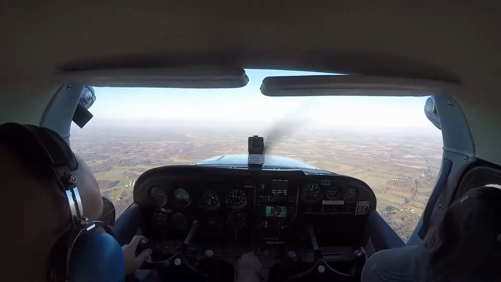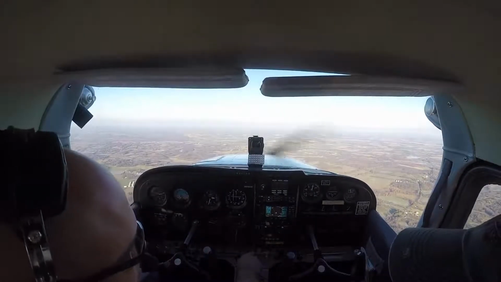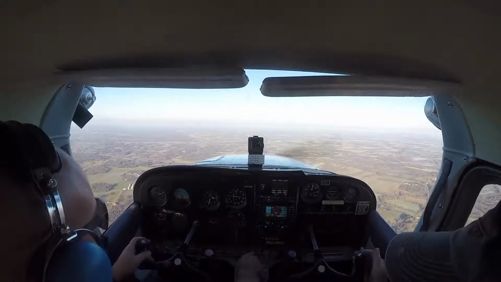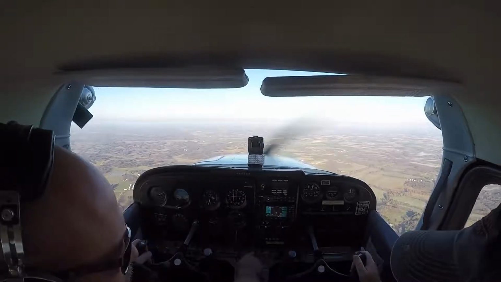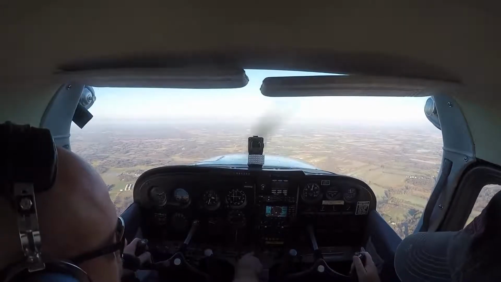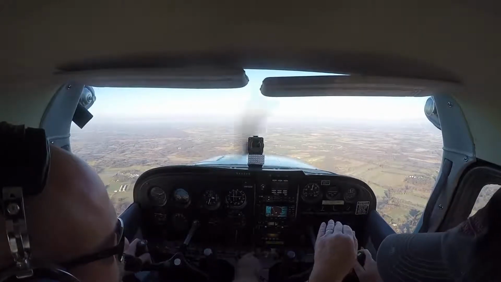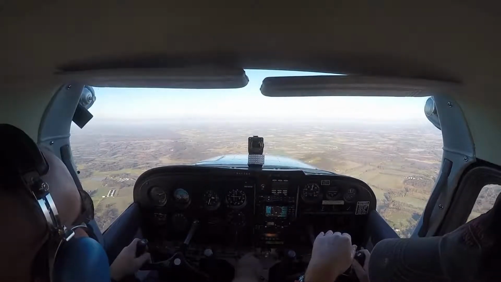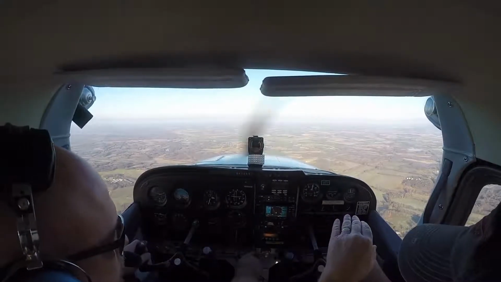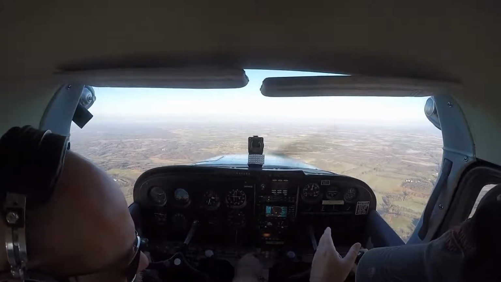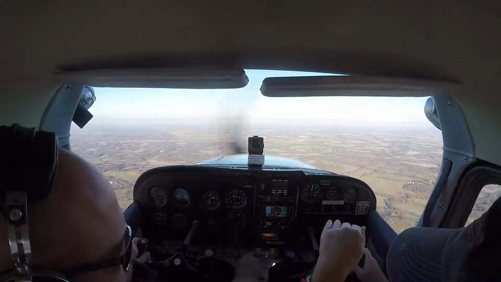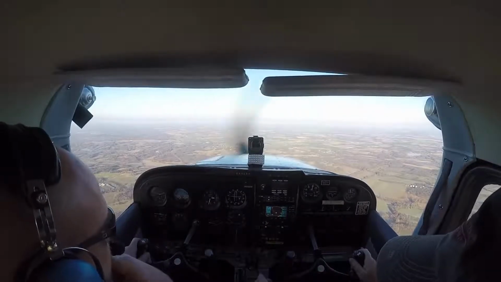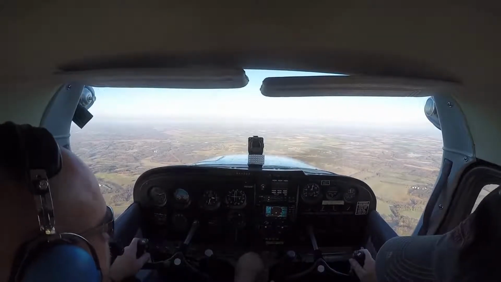All right, as long as we're in this condition, we might as well go ahead and do a power off stall. So let's talk through what we're going to do. We're going to pull a little bit more power out, and we're going to lower the nose because we want to establish about a 65 to 70 mile an hour descent, right? Because a power off stall is the same as an approach to landing stall. So we want to make this airplane look like it does when we're approaching for a landing.